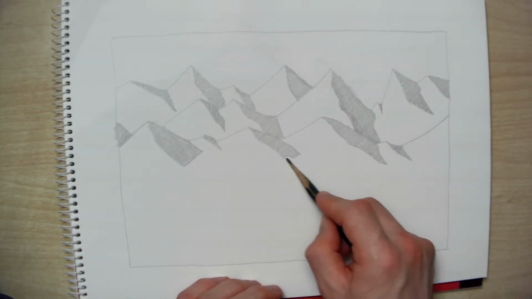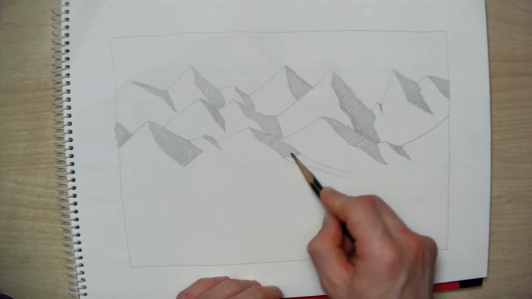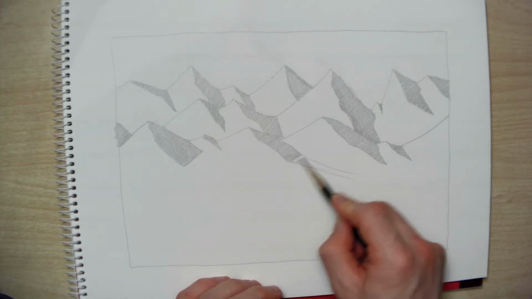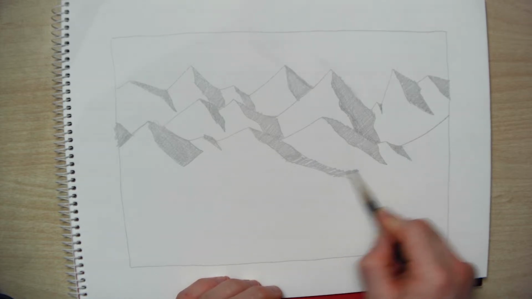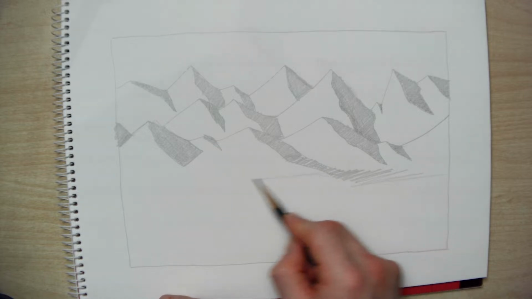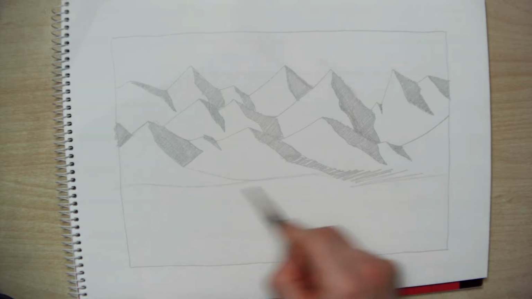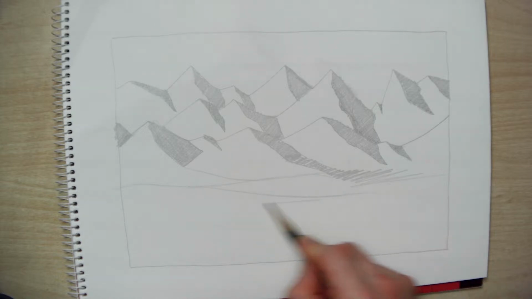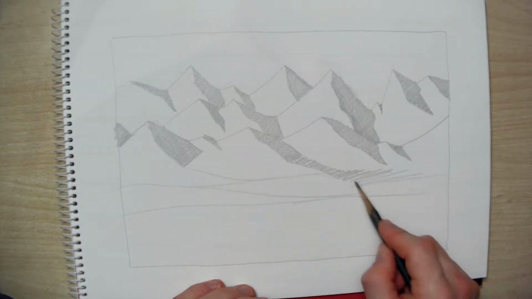So maybe right here, this whole area continues right here, sloping down into the plain. And maybe it gets wider right here. Maybe I should lay out some hills right there. Maybe like so.